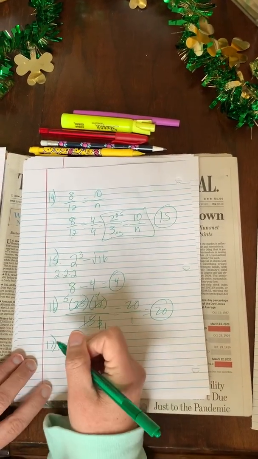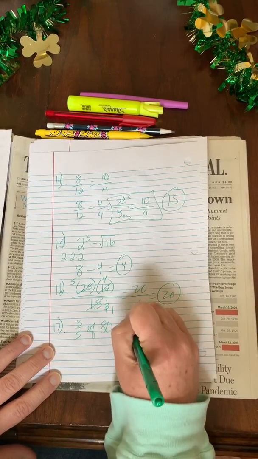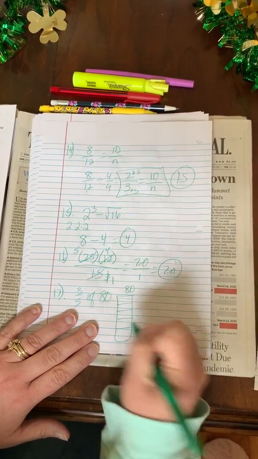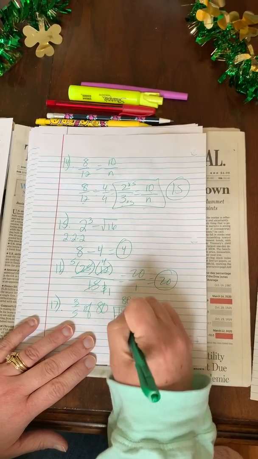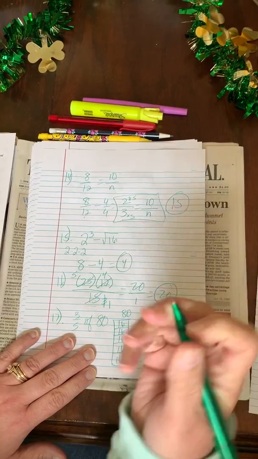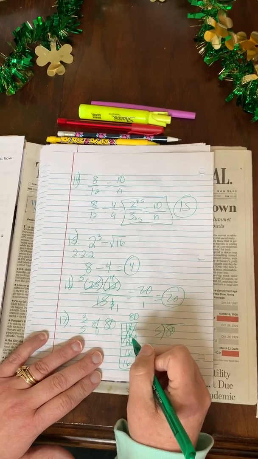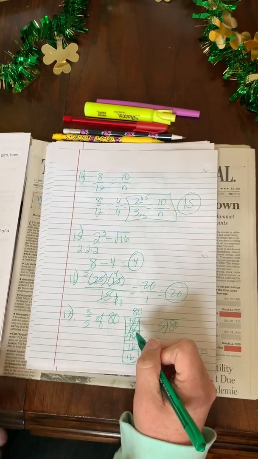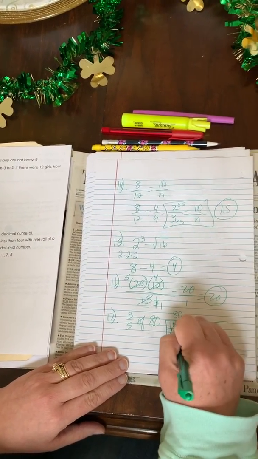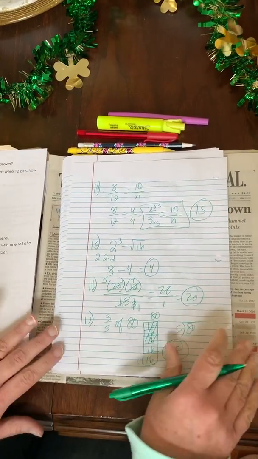All right, number 17. What number is 3/5 of 80? Here's one where we're going to do like we did with that first one. So 1, 2, 3, 4, 5. 80 divided by 5 is 16. If you didn't know that, you could have done 80 divided by 5 over here and found that out. We're going to draw those lines just through 3 of them. They're not trying to trick you. They are just trying to find what number that is. So we've got 16 plus 16 plus 16, which is 48. The correct answer here is 48. That is number 17.